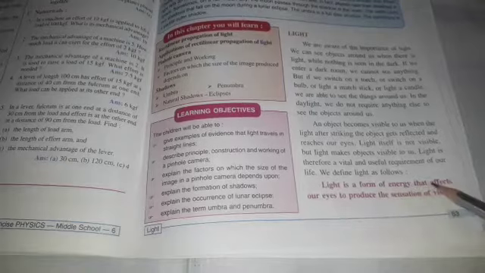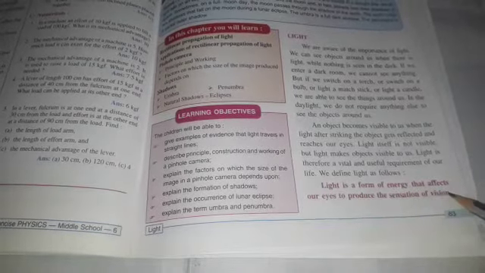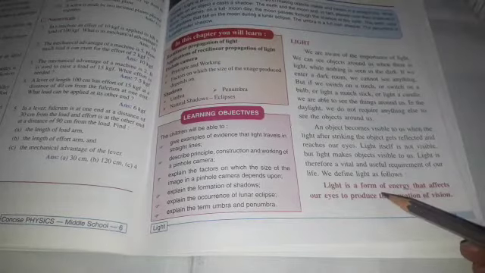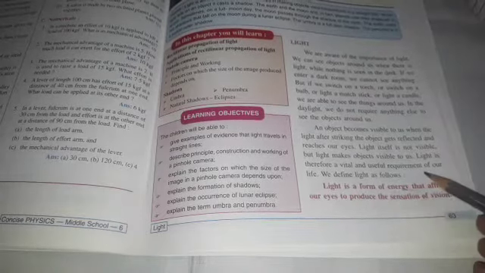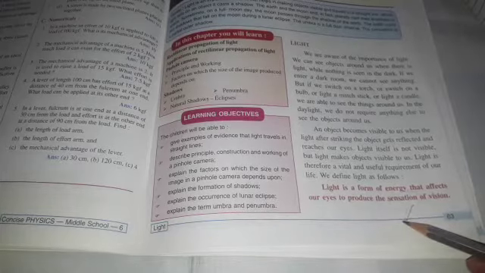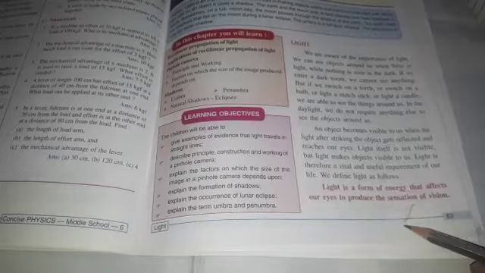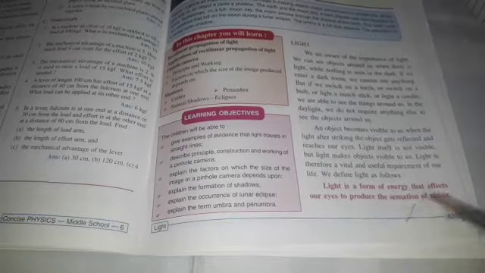So class, light is a form of energy that affects our eyes to produce the sensation of vision. As I told you earlier, when those light rays are reflected from the object, they produce a sensation in our vision and we can see the objects.